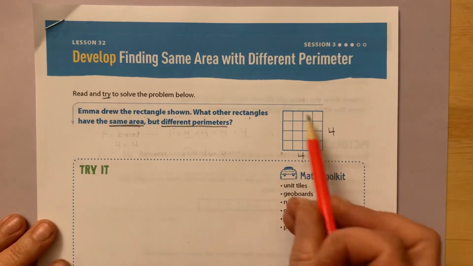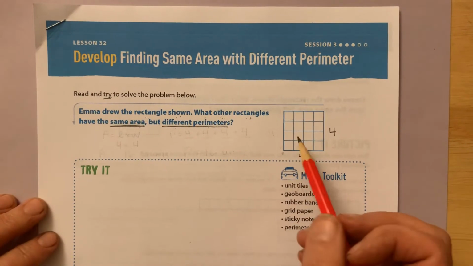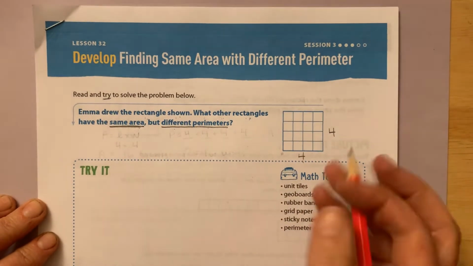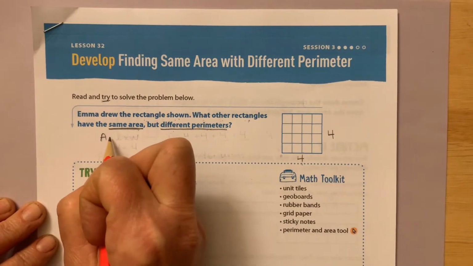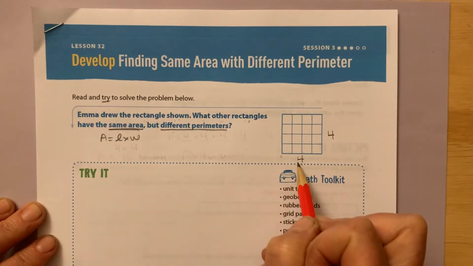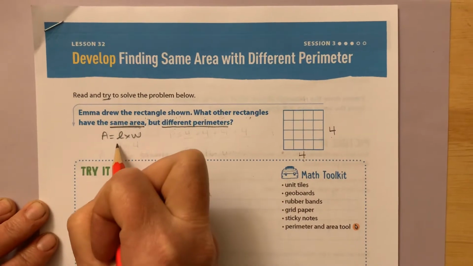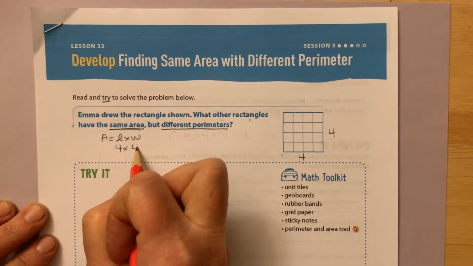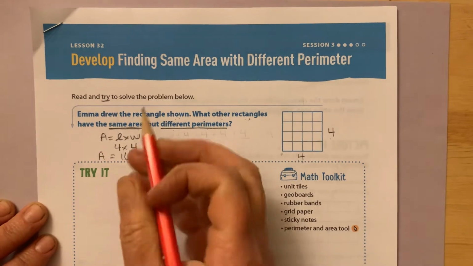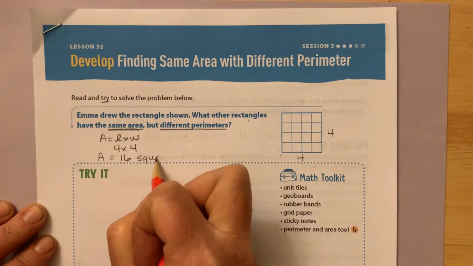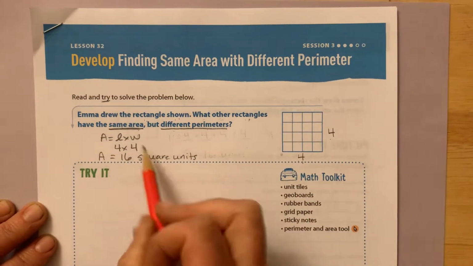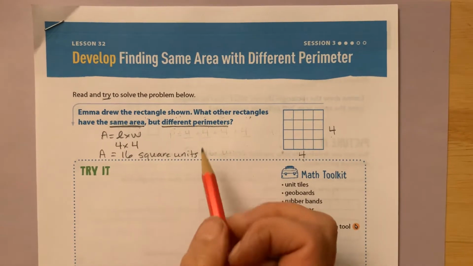Okay, so as you were working this out, what did you find out? What is the area of our rectangle here? Remember, area is length times width. What is the length? What is the width? We've got 4 times 4. And 4 times 4 tells us that the area is 16 square units. So we know our area is 16 square units.